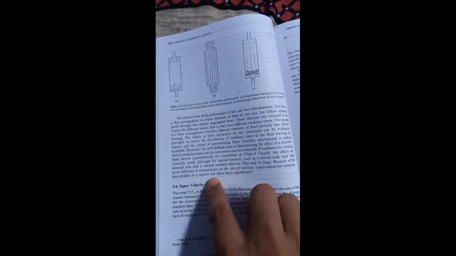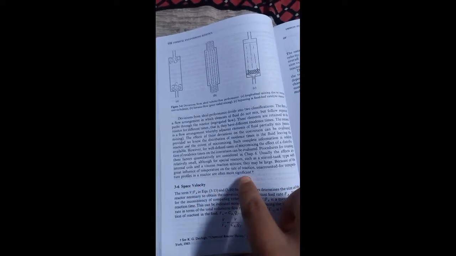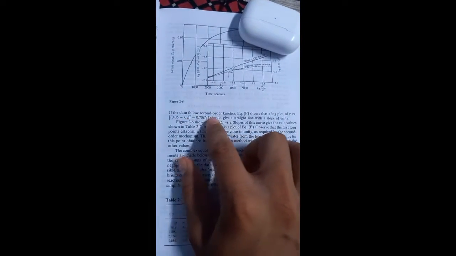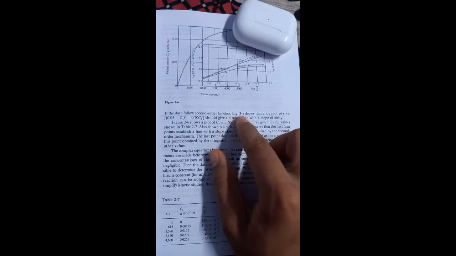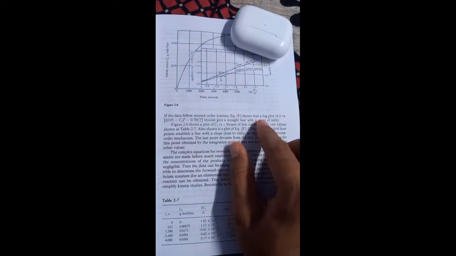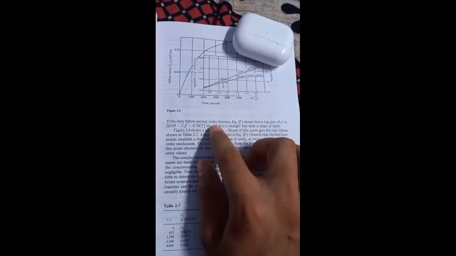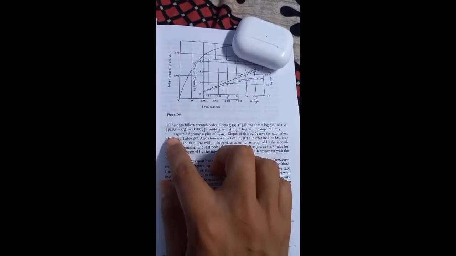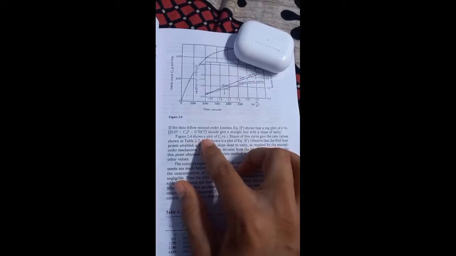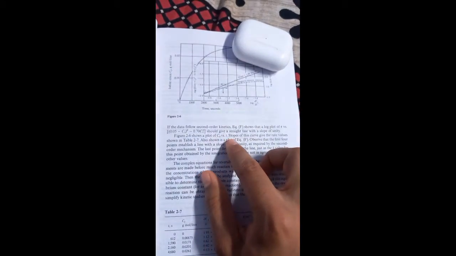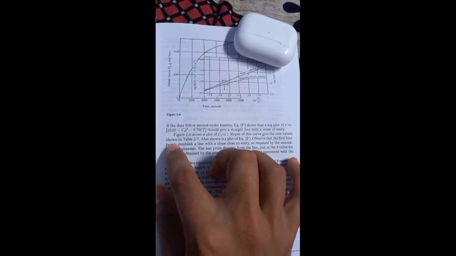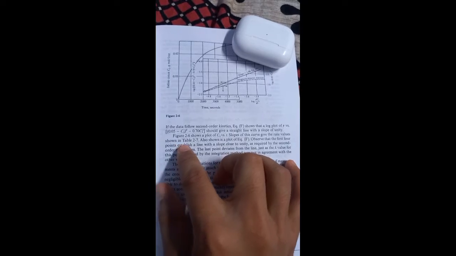Unaccounted for temperature profiles in a reactor are often more significant. If the data follow a second order kinetics equation, equation F shows that a log plot of R versus C should give a straight line with a slope of unity. Figure 2.6 shows a plot of C versus T. Slopes of this curve give the rate values shown in table 2.7.